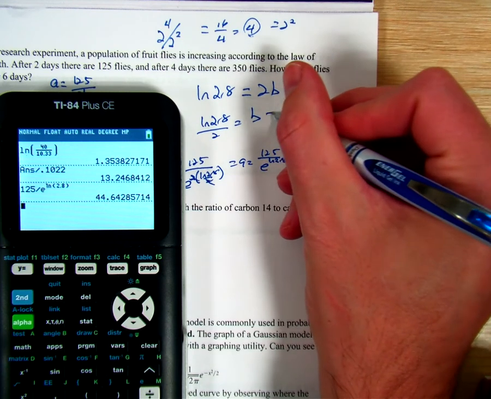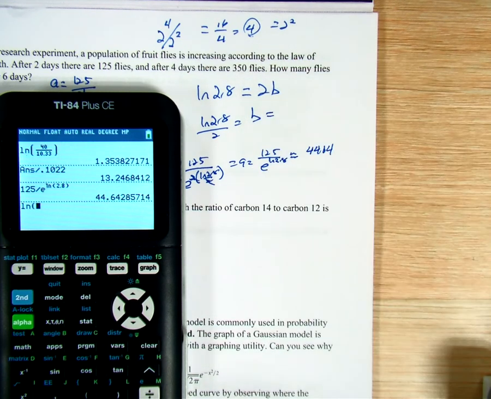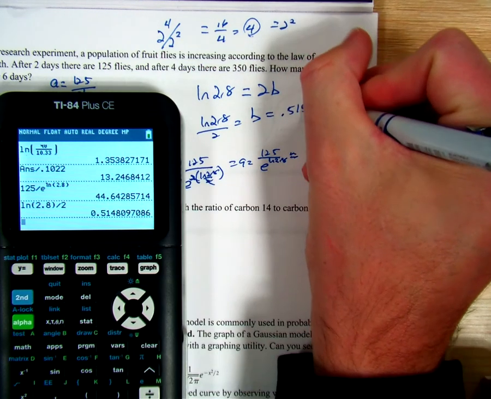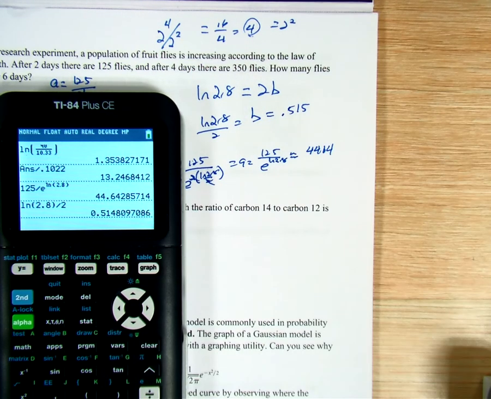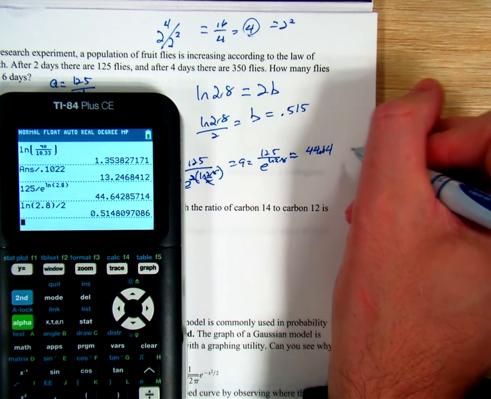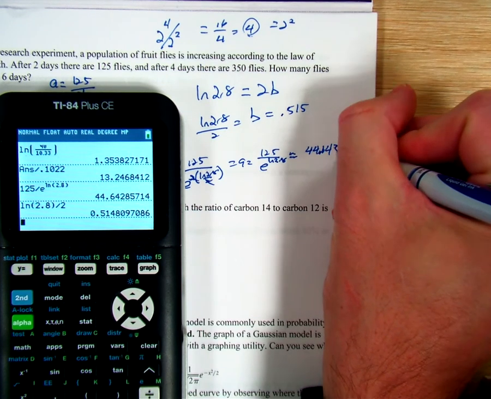Should we do a decimal for b? Natural log of 2.8 divided by 2 is 0.515. What was the other one? 44.64. Let's go 3 decimals.